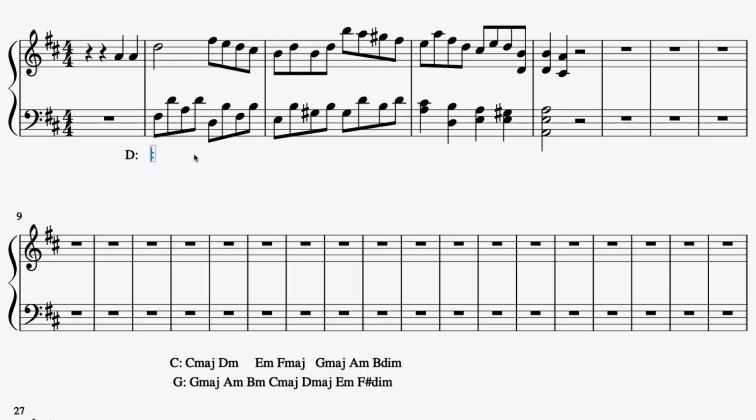Okay, so let's call this a 1 because it very clearly is. We have all D, and then what about here? So we have D, B, F sharp, B. That does make a triad with a root of B. B, D, F sharp.